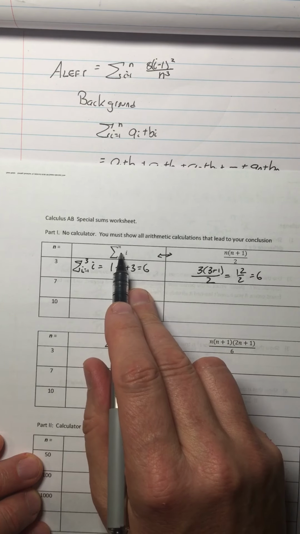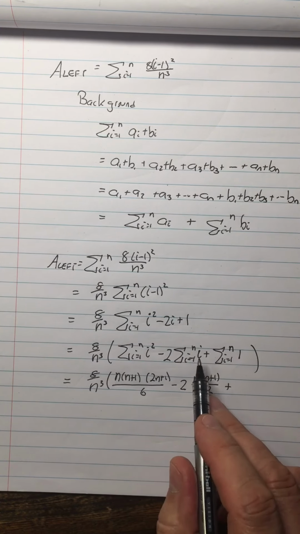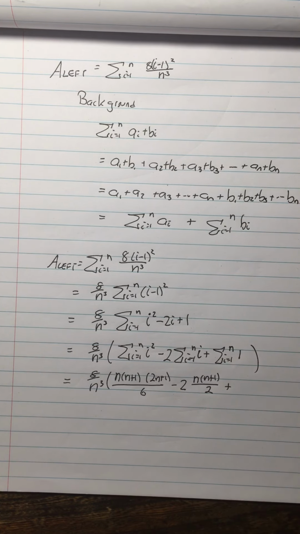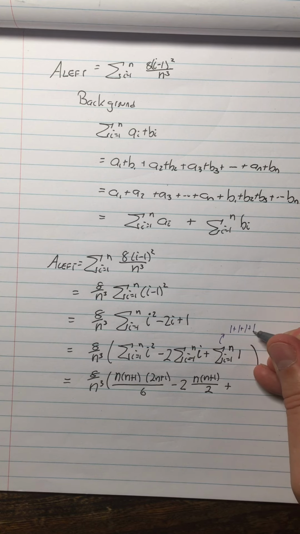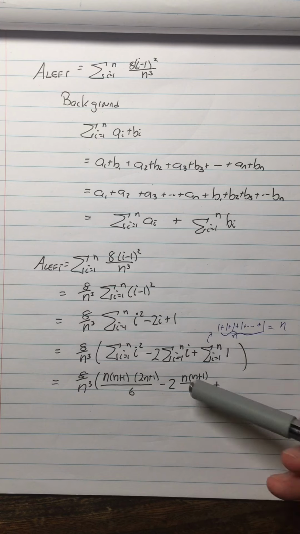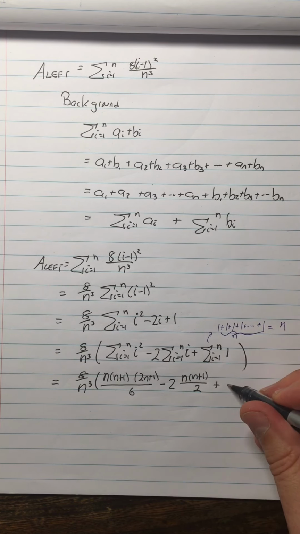Remember this guy? Sum from i equals 1 to n of i is n times n plus 1 over 2. All right, that's where we got this goes to this. Now you tell me, what do you think the sum from i equals 1 to n of 1 is? Well, what that means is I'm going to go 1 plus 1 plus 1 plus 1, and I'm going to do that n times. So what am I going to get? I'm going to get n. Sum from i equals 1 to 7 of 1 is 7. Sum from i equals 1 to n of 1 is just n.